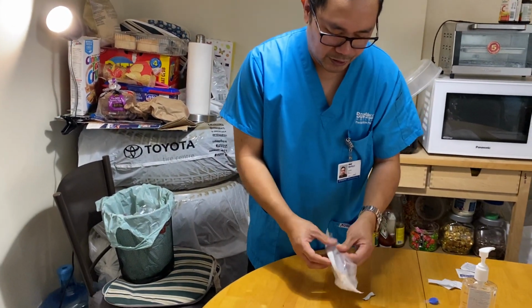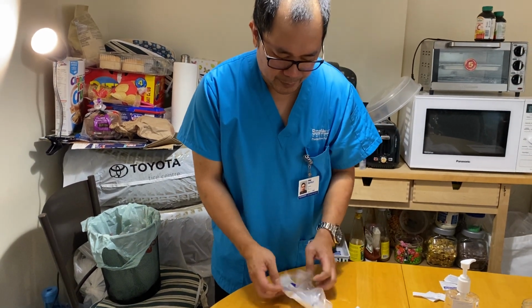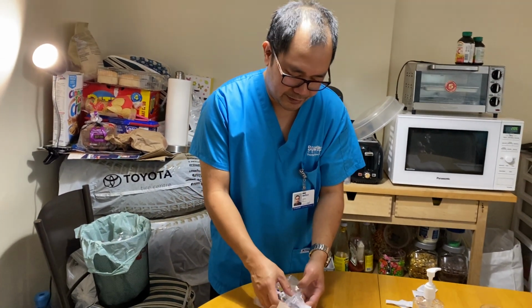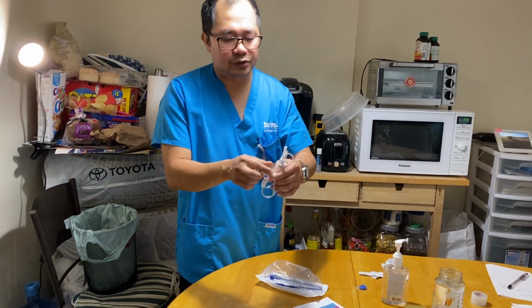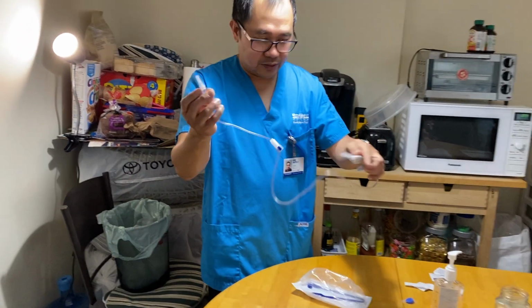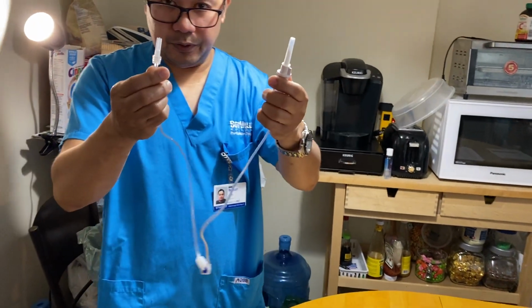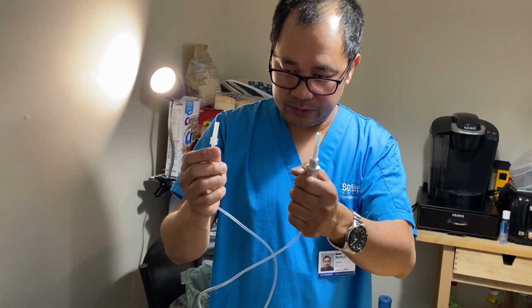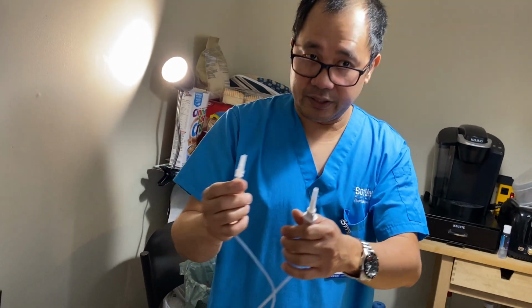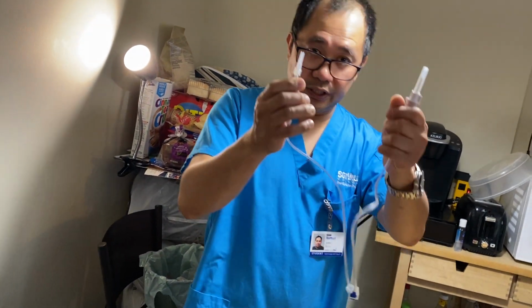Then I'm going to inspect and prime this secondary line, making sure that I don't touch the uncapped tip of the secondary line, and that I don't put the two ends below my waistline level to prevent contamination. They're still capped.